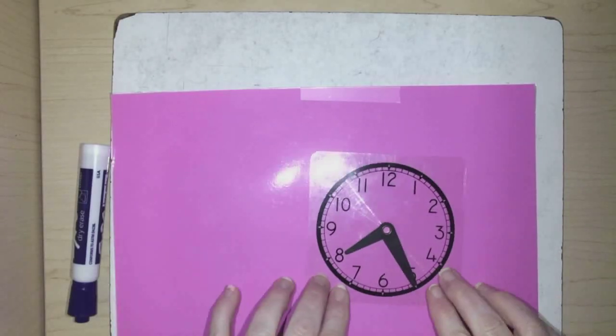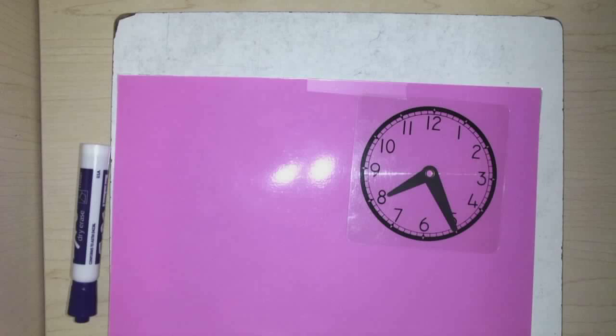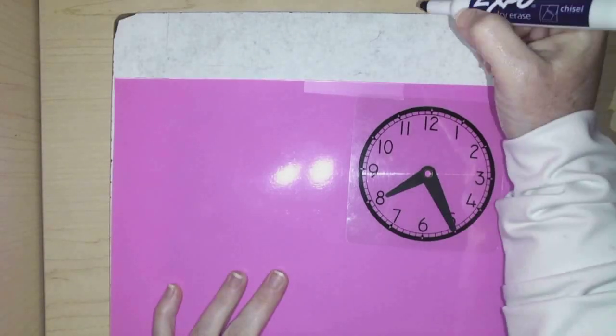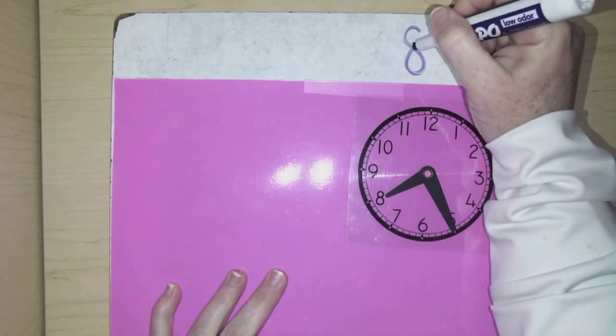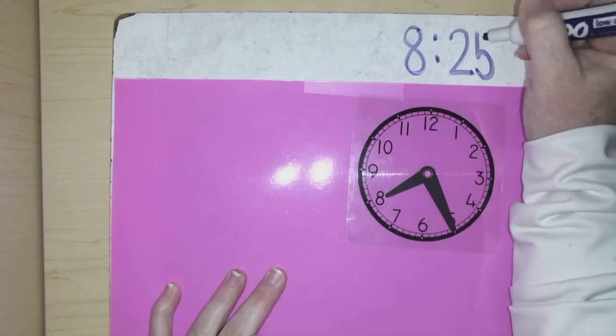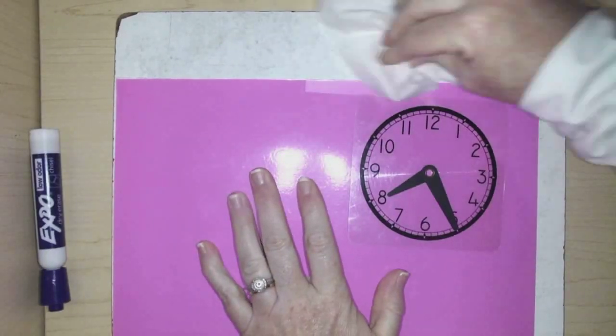Here's the next one. Trying to get that glare off of it a little bit. Okay, so look at that one. See if you can figure out what time it says and write it on your whiteboard. If you put 8:25, you are correct. All right. Okay, erase your whiteboard. Let's do another one.